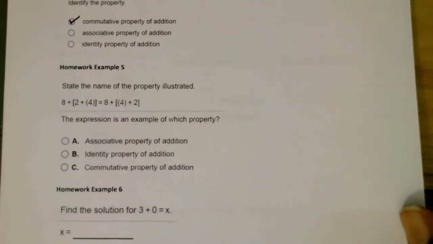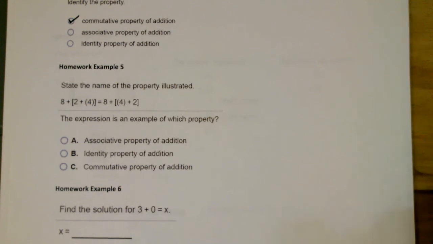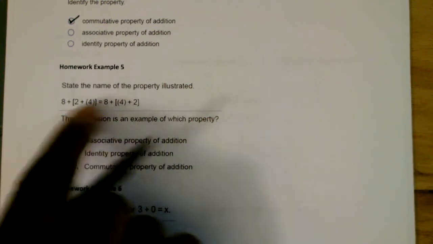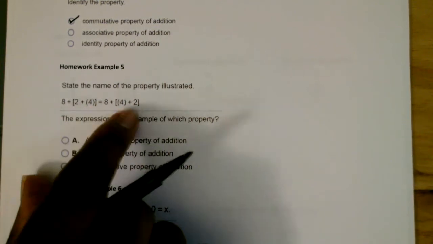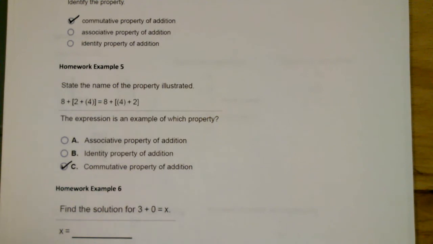All right. The next homework example is this. We want to state the name of the property illustrated here. We got 8 plus, and then in the bracket 2 plus 4, and then that's equal to 8 plus, and in the bracket 4 plus 2. Notice here, the 2 plus 4 and then 4 plus 2, the order has changed on these numbers. So that means we have, again, the commutative property of addition.